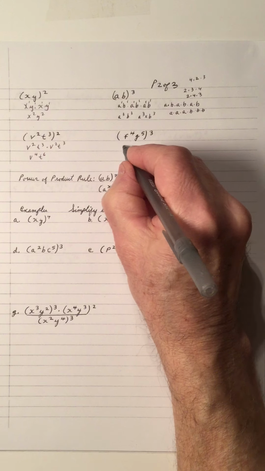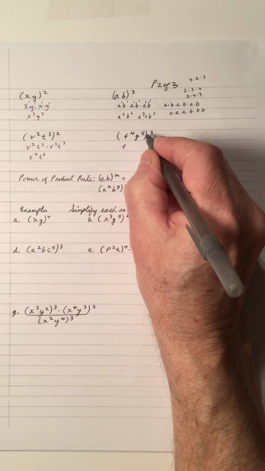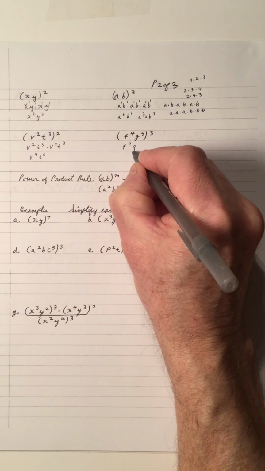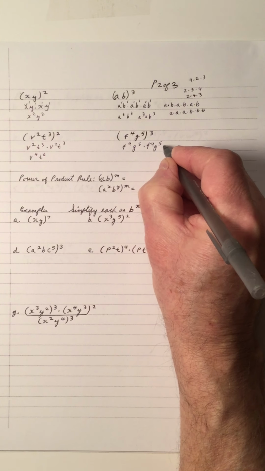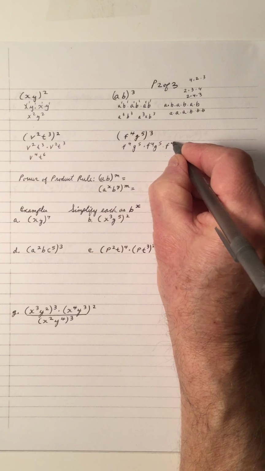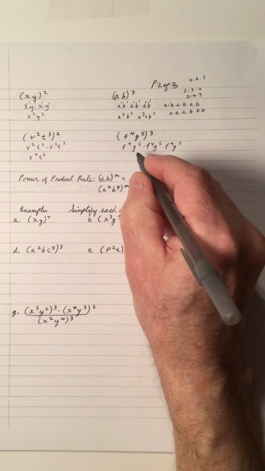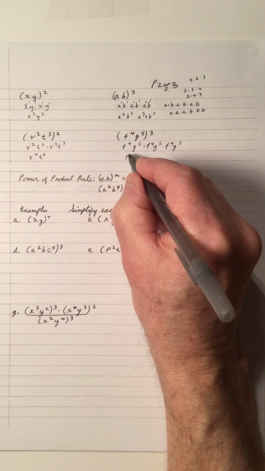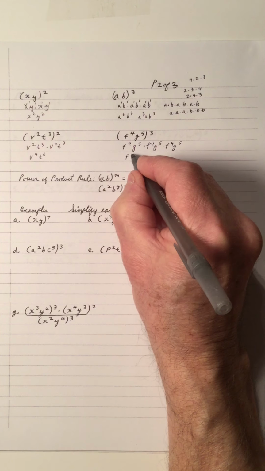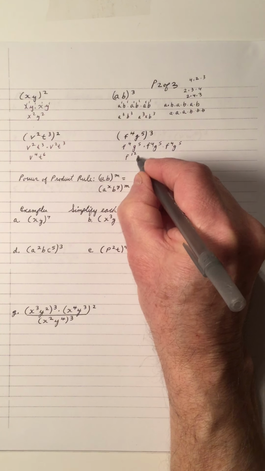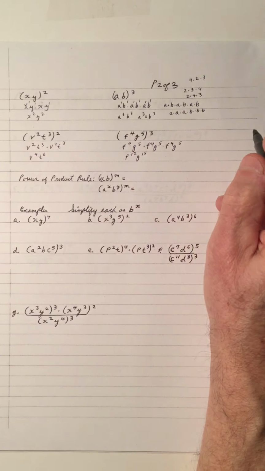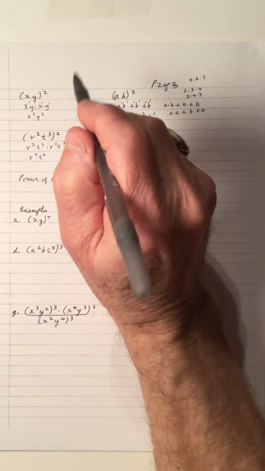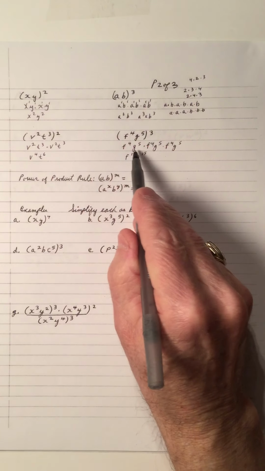And this one, f to the fourth g to the 5, cubed: f to the fourth g to the 5, times f to the fourth g to the 5, times f to the fourth g to the 5. And beginning our multiplying, that's f, 4 plus 4 plus 4, 3 fours are 12, and 5 plus 5 plus 5 is 15.